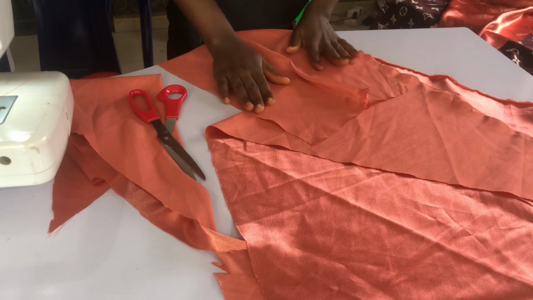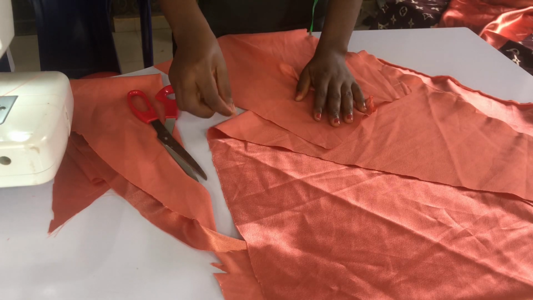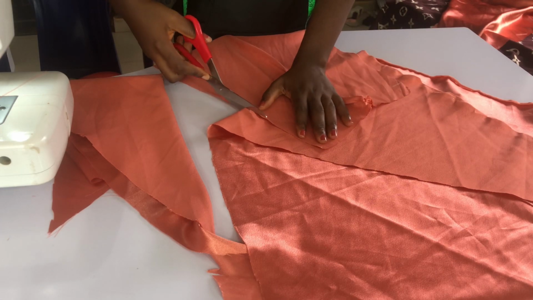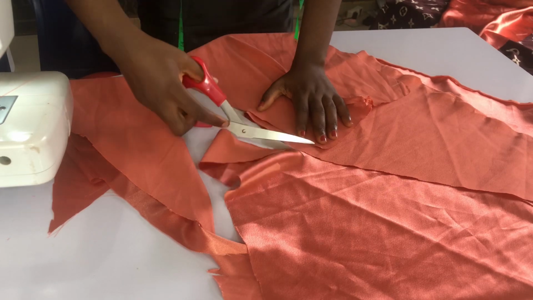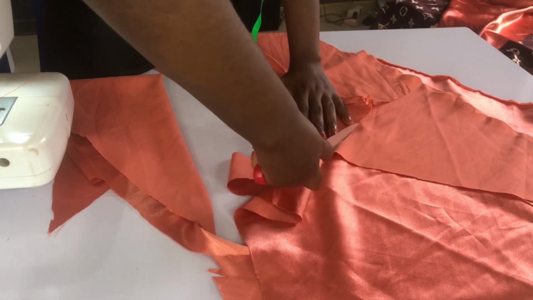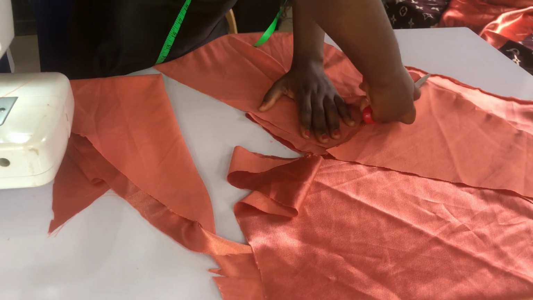After placing my dart, I'm going to be cutting a facing. Because the back of the dress starts from the waist, I'm going to be cutting a facing that will cover up the rough edges. I'm not making a standard measurement here, I'm just randomly cutting the length of what I want, and the desired width. So just cut it and place it.